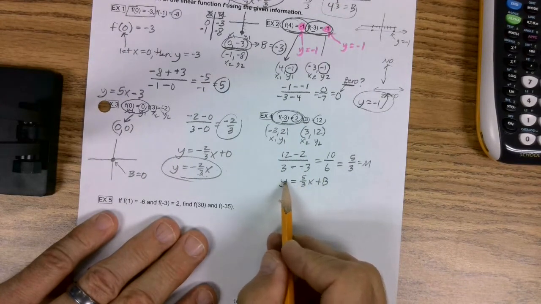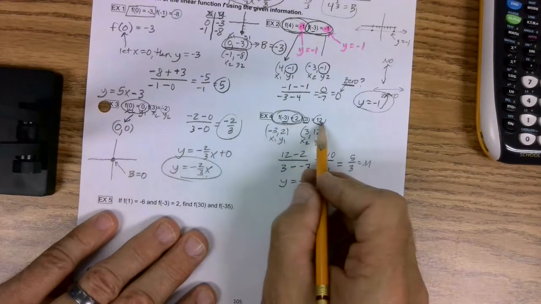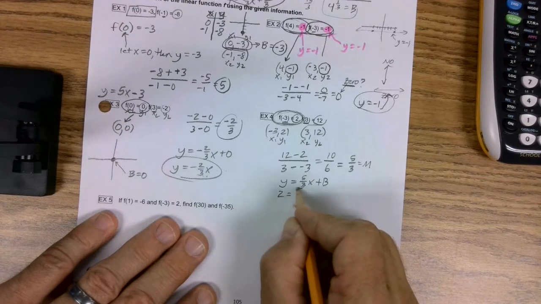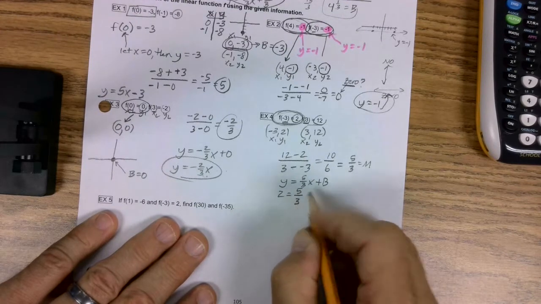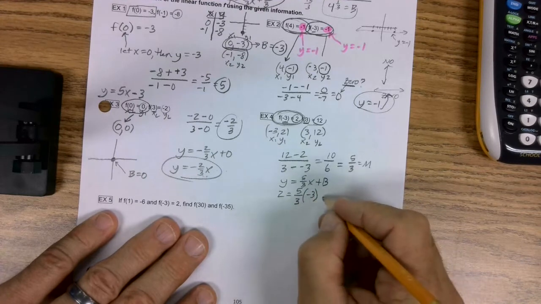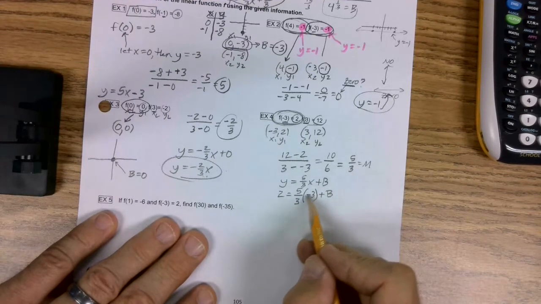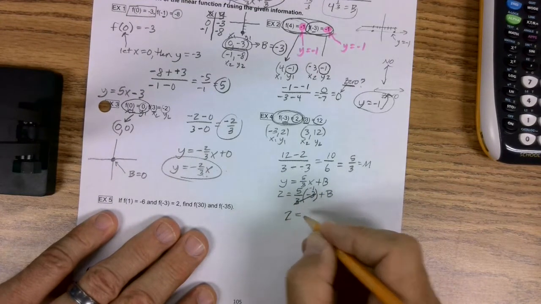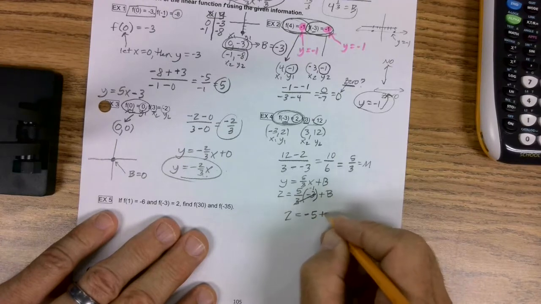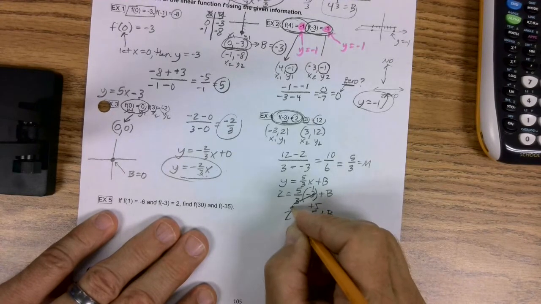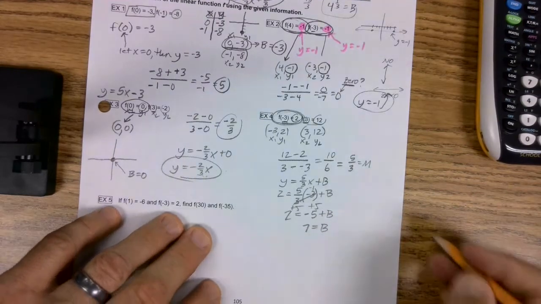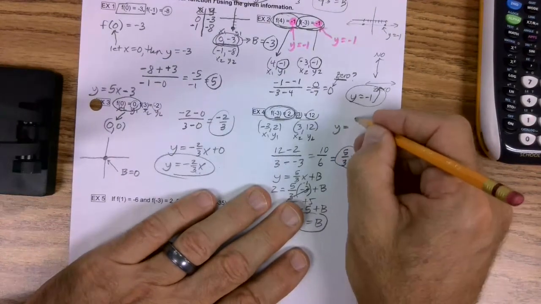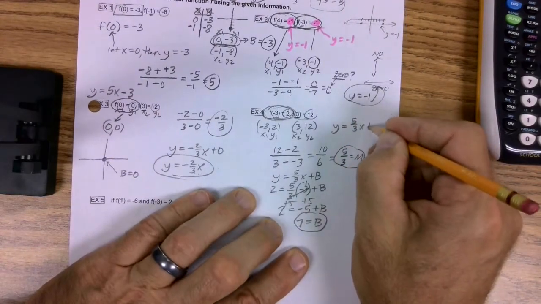So it'd be nice if I knew an x and a y, and I have a pair here and a pair here. So which ones do you want? I'll just pick this one. So my y is 2. My x is negative 3, plus b. Now notice we have a chance to cross reduce here, but that's a negative 1. So that's 2 equals negative 5 plus b. Add 5, I get 7 equals b. I got my slope, I got my y-intercept, put them together, y equals 5/3 x plus b.